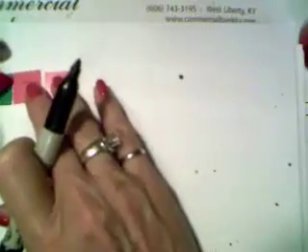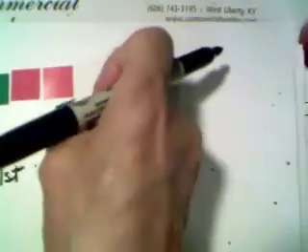Alright. The next pattern that we make is going to be the pattern of your assignment. We're going to be making squares, and the first square that we will make will be a 3 by 3 square with the center open.